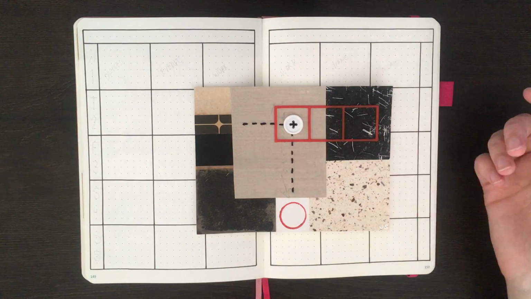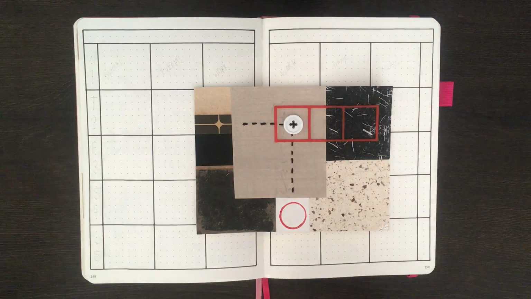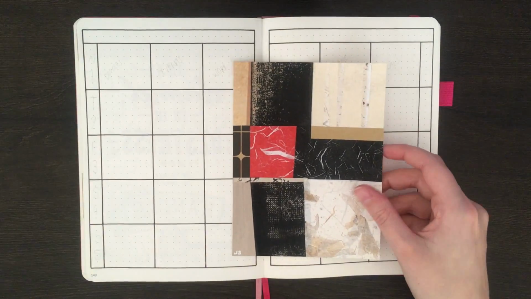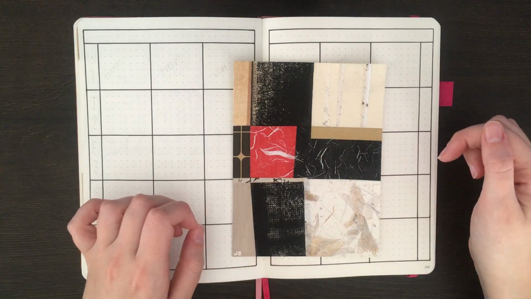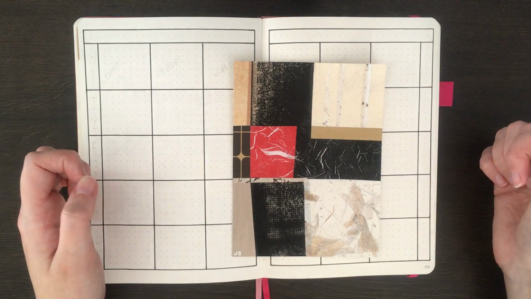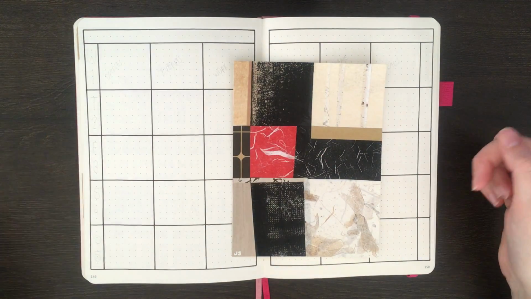And then the second one I made, I wanted it to go with that. So we've got this one here. So again, we've got painted papers, the origami paper. This is another piece of that old tea bag.